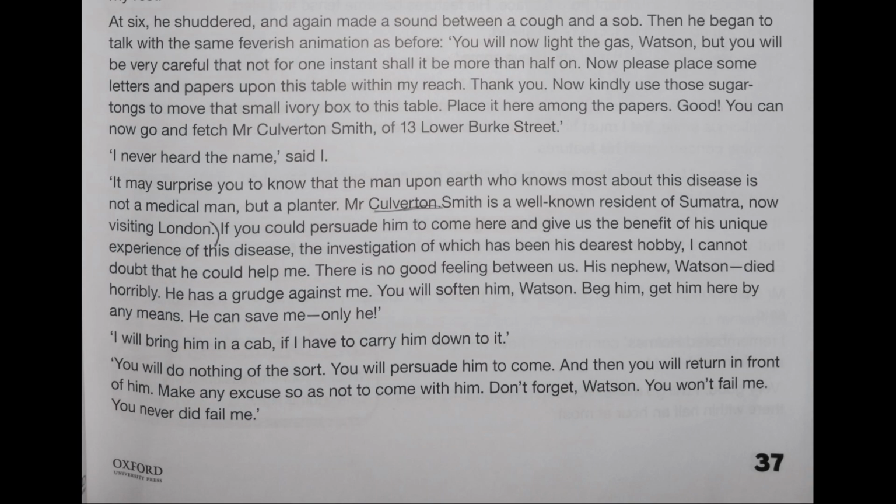At 6, he shuddered and again made a sound between a cough and a sob. Then he began to talk with the same feverish animation as before. "You will now light the gas, Watson, but you will be very careful that not for one instant shall it be more than half on. Now, please place some letters and papers upon this table within my reach. Thank you. Now, kindly use those sugar tongs to move that small ivory box to this table. Place it here among the papers."